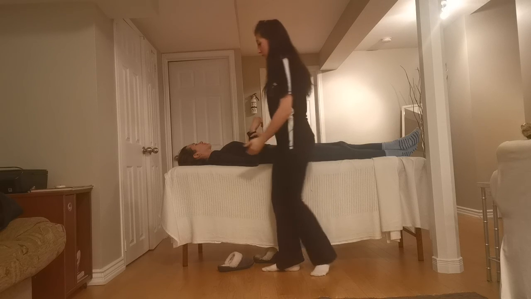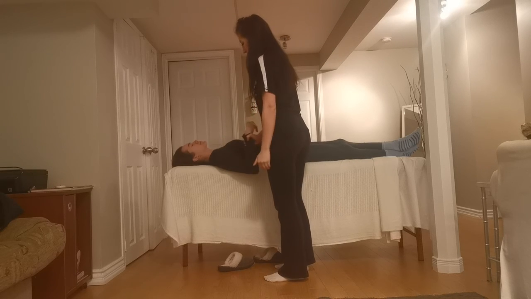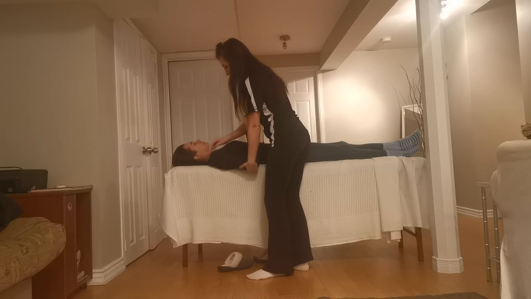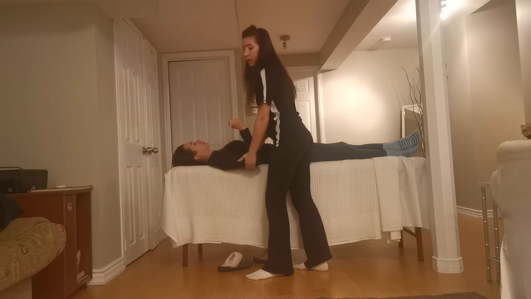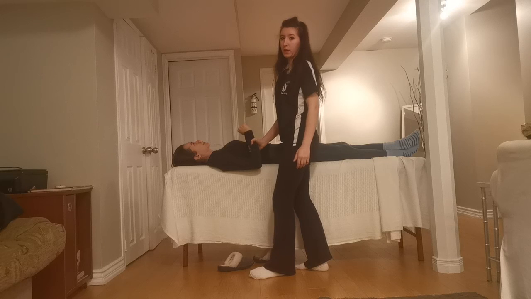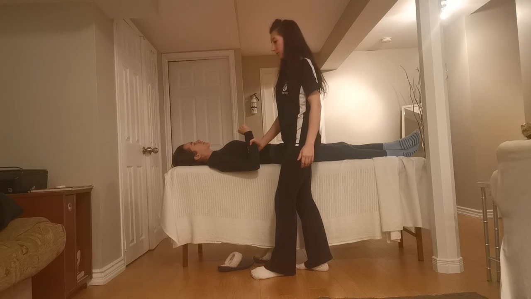And now you can come to the edge because now we're going to do extension. Okay, support, and have her push down to my arm. Yeah, 1, 2, 3, 4, and 5. Any pain? No. Okay, so extension is strong and also it is painless.